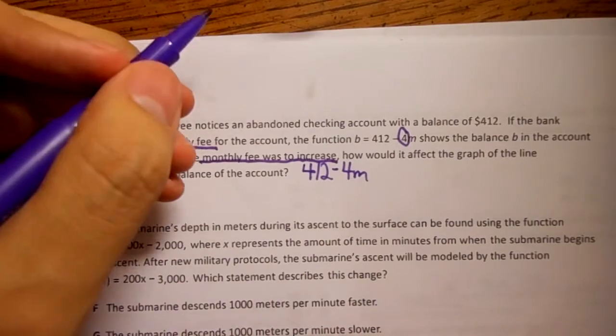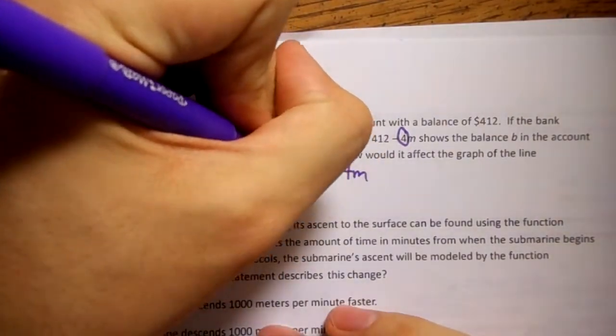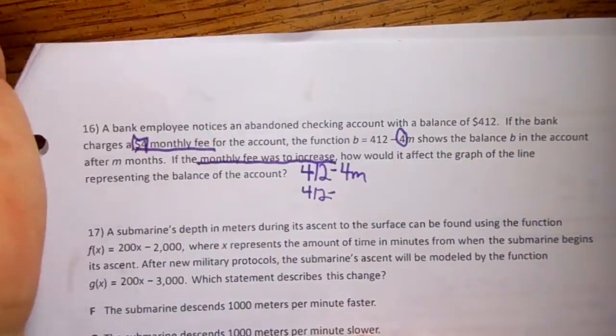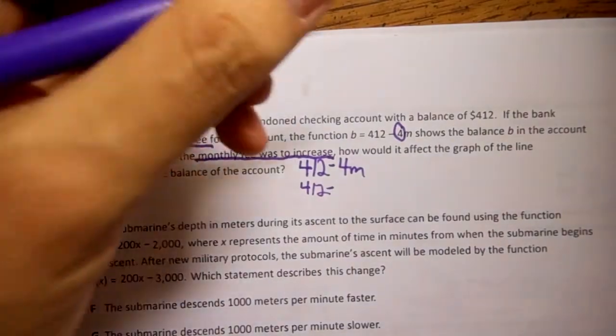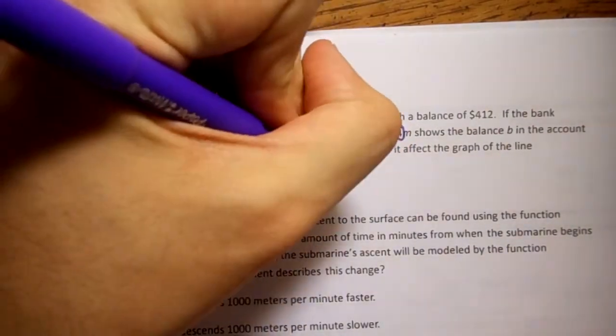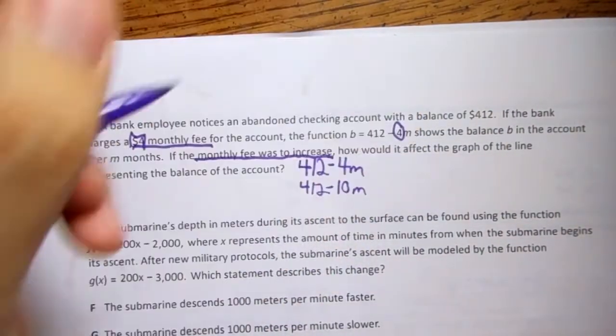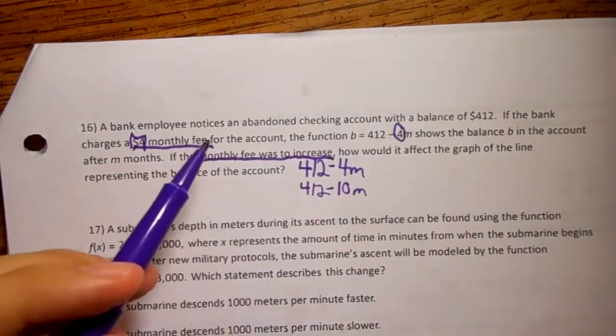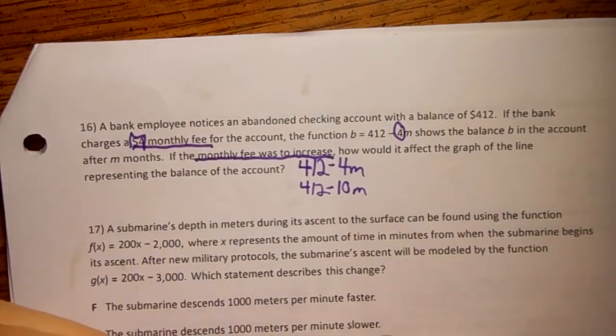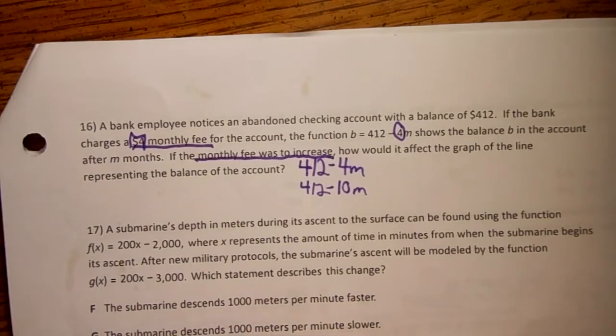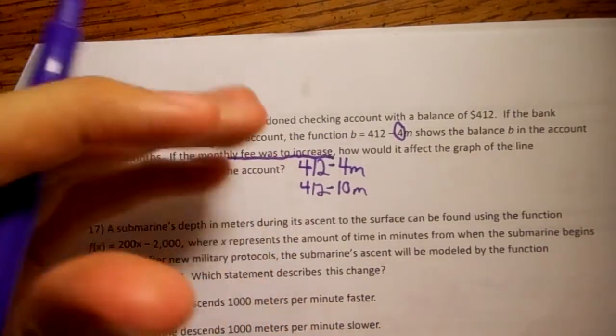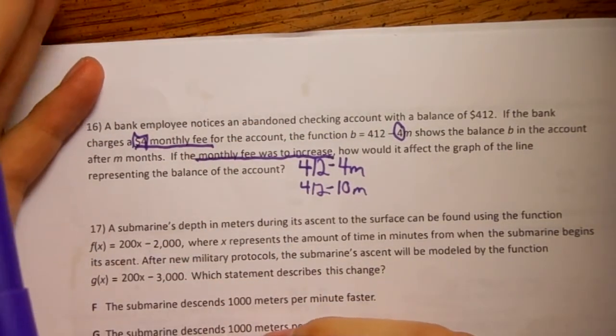So it's saying if the monthly fee was to increase. So let's just pick a random number that's bigger than 4. So 412 minus, let's say, a number bigger than 4, let's go 10. $10 monthly fee. Well, what would happen to the graph? Well, remember the last question we went over. The slope increased. So even though it's minus, it doesn't really matter in the context of this problem.